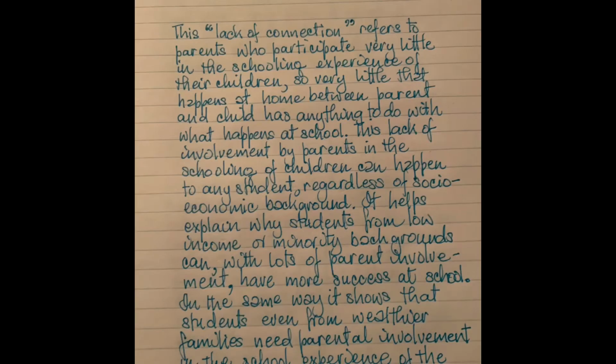This lack of connection refers to parents who participate very little in the schooling experience of their children. So very little that happens at home between parent and child has anything to do with what happens at school. This lack of involvement by parents in the schooling of children can happen to any student, regardless of socioeconomic background. It helps explain why students from low income or minority backgrounds can, with lots of parent involvement, have more success at school. In the same way, it shows that students, even from wealthier families, need parent involvement in the school experience of the child.